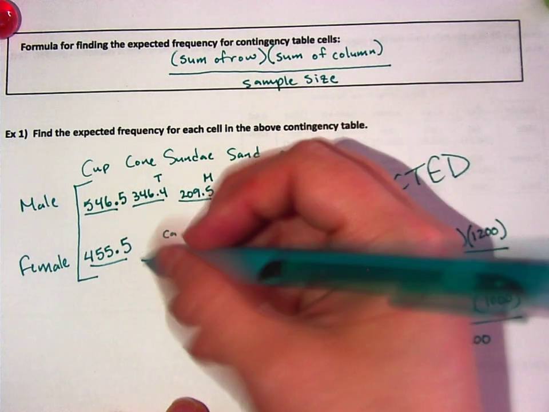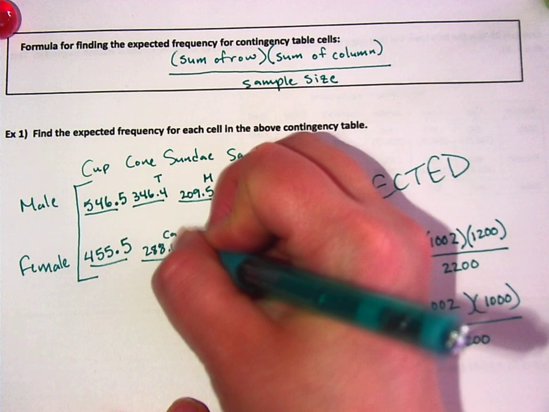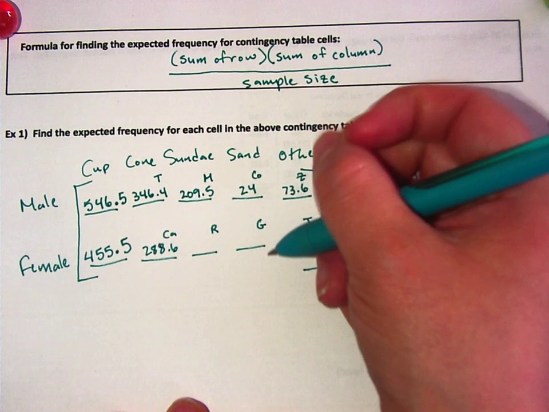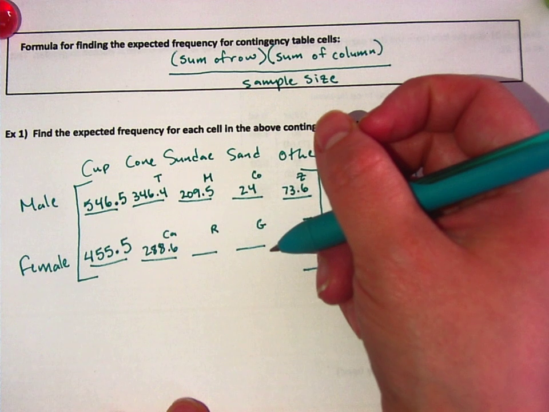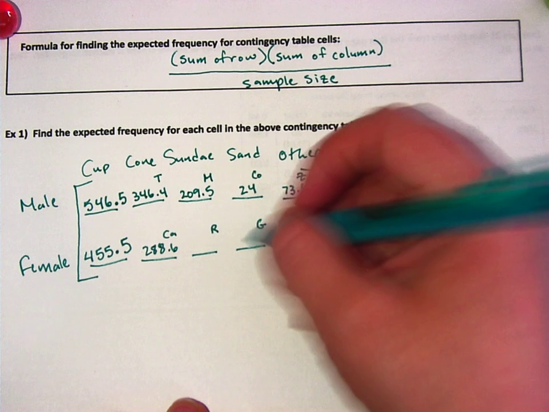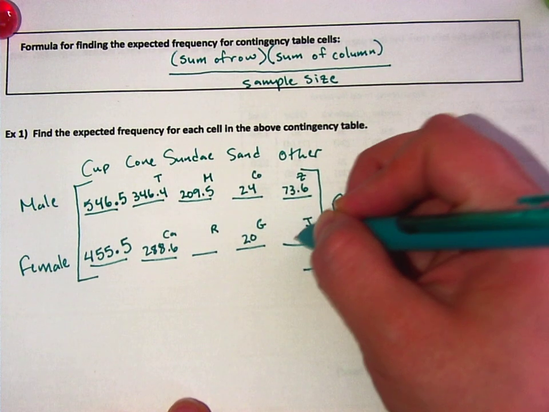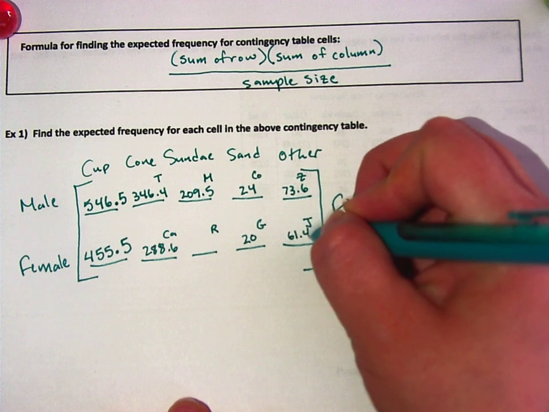Caitlin? 28.6. Ryan? I got 71.5, so that's definitely wrong. That could be right. Gustavo? Oh, I missed a 0. 20. Jasmine? 61.4.